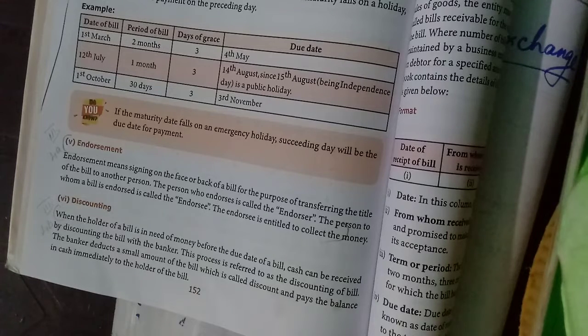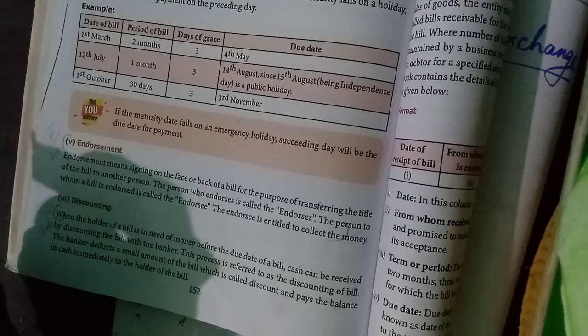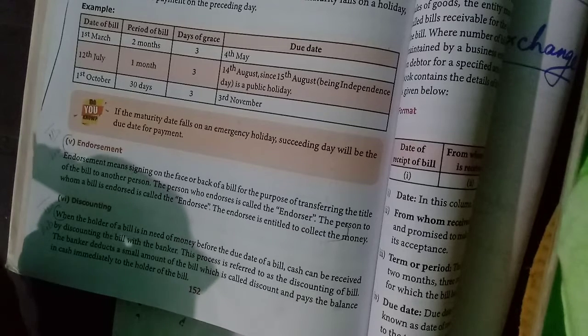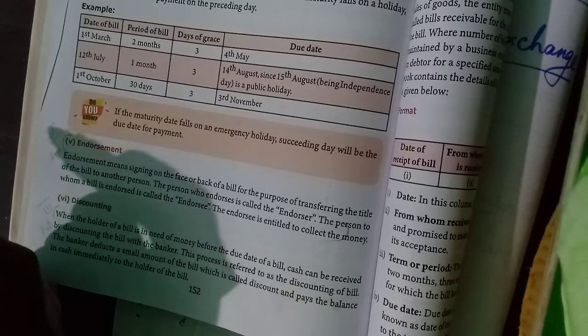Here, who will collect the money? The endorsee. Understood? The endorsee only will collect. That means the payee, either he will be the drawer or the endorsee. Now you have understood who is the endorsee. It is easy, but if you don't understand, listen to my video once again, then you will understand.